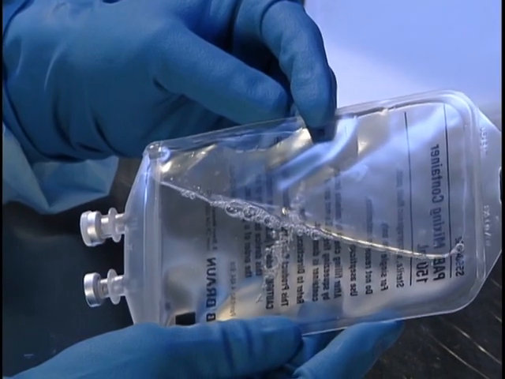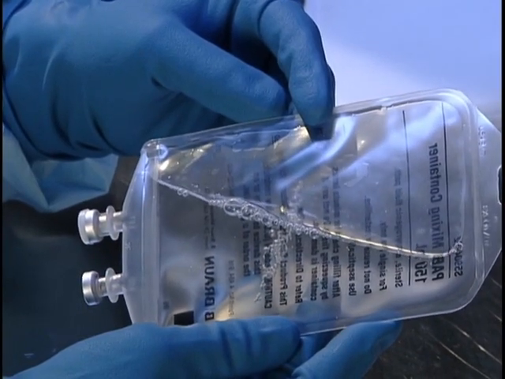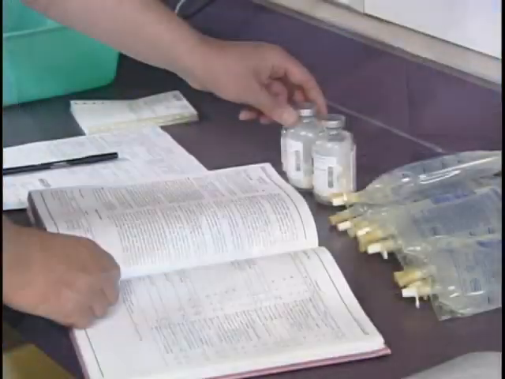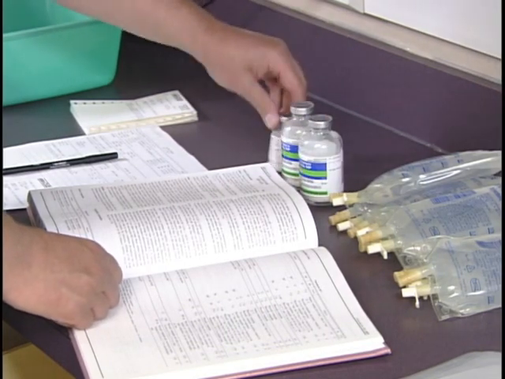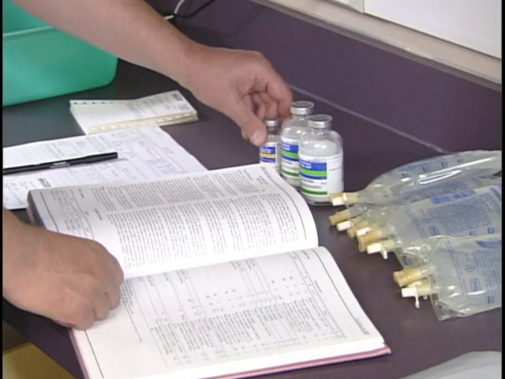A visual inspection of the final preparation should always be performed to observe any cloudiness or signs of incompatibilities. Solutions with known or detectable incompatibilities should not be administered to patients.